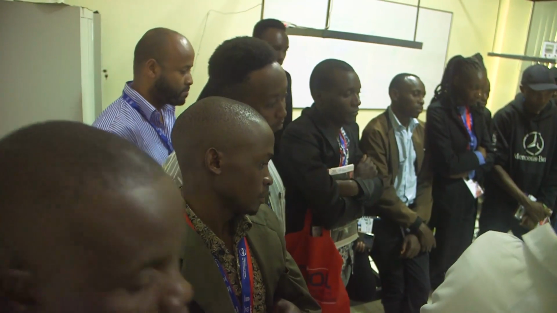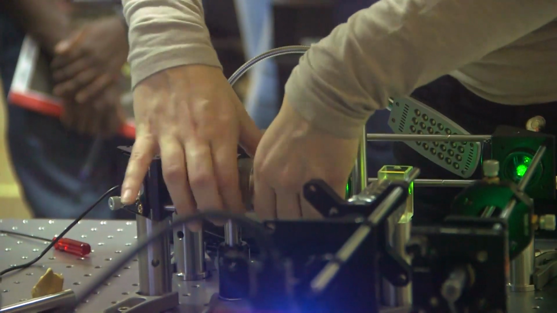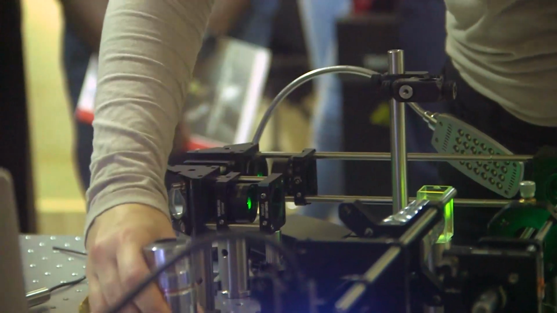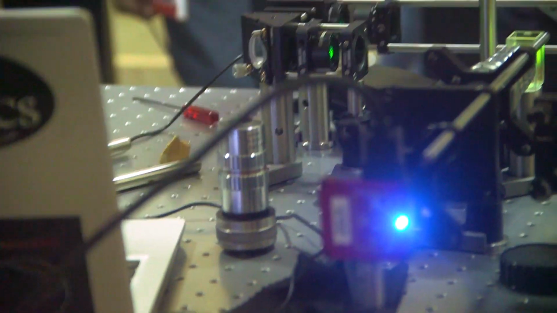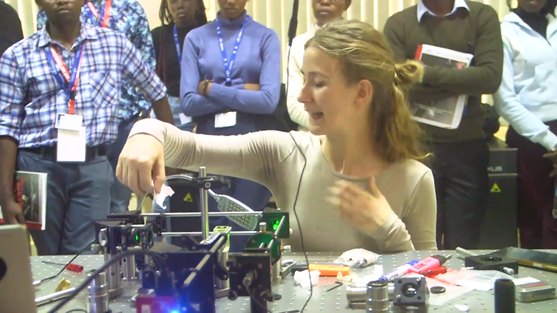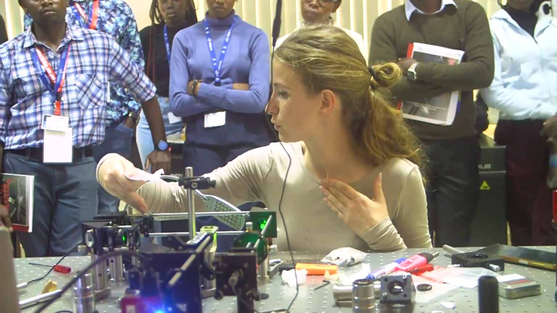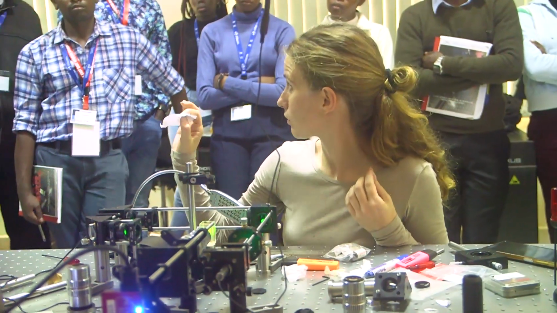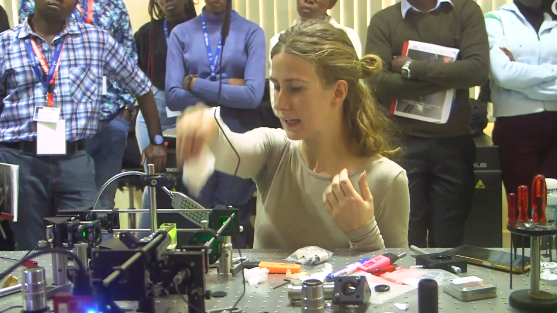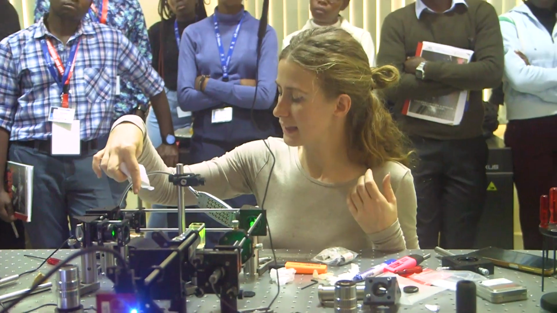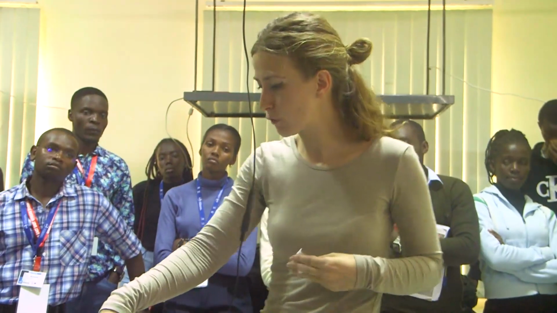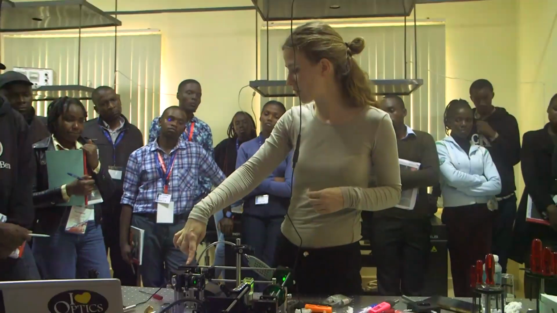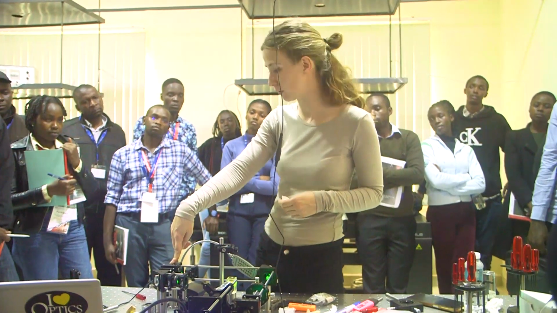I'm going to remove the objective because I want you to see a little bit better. The idea is that this lens, now we don't care about what is in the middle, is a lens that creates in its focus a line. We saw here a spot. For the cylindrical lens, at the focal plane we should see a line. Now the focal plane of this lens is actually on this mirror right now.